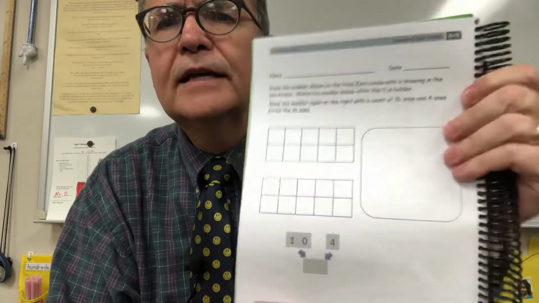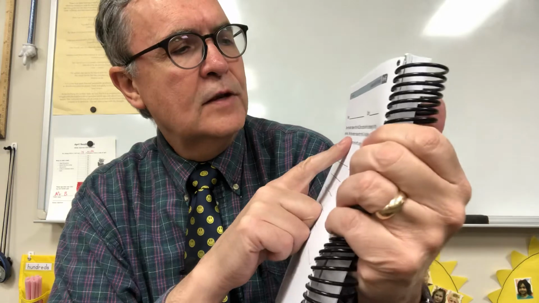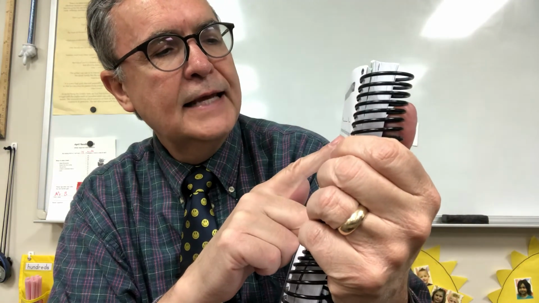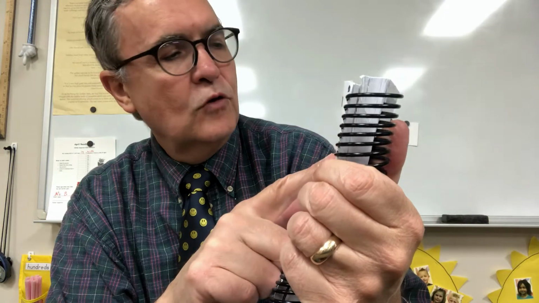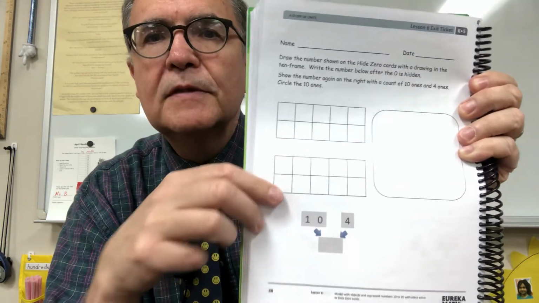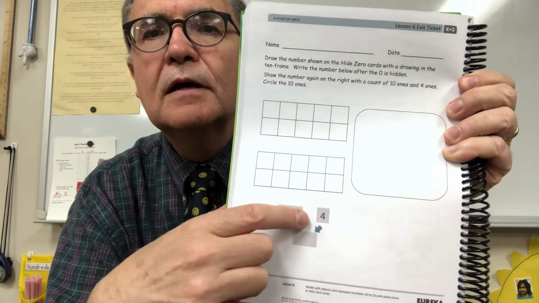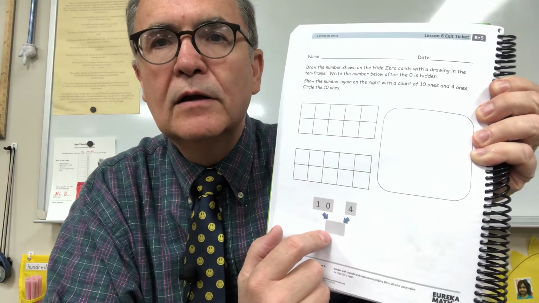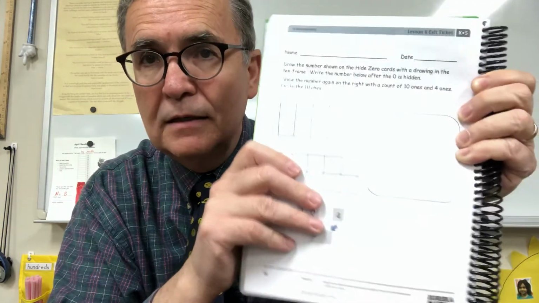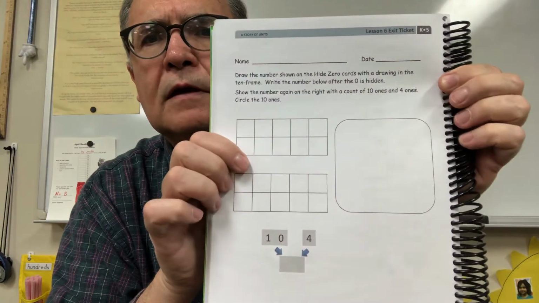Okay, so that's your worksheet for today. Your exit ticket. That's all that, there's nothing on the back. Sorry about that, boys and girls. This is your exit ticket. I want you to do this later today. It says draw the numbers shown on the ten-zero cards with a drawing in the 10 frame. So you're going to do the same thing. You're going to look at this number 10 up here and 4 in here. And then write the number here. And then they want you to draw a picture of 10 things and 4 things and draw a circle around the 10. A little bit different than what we did on the worksheet.